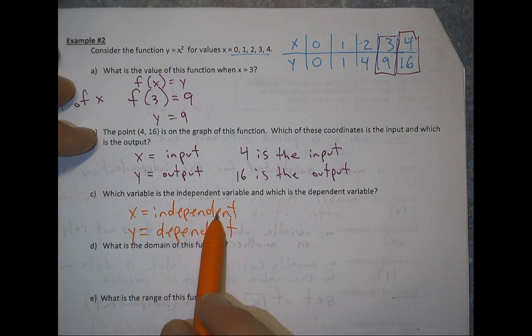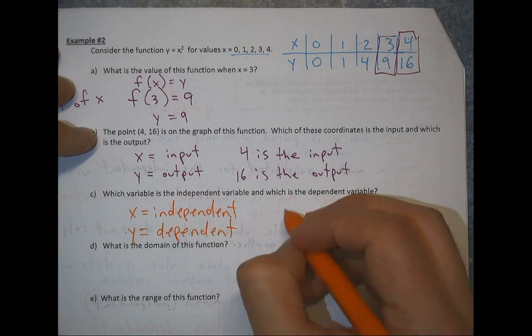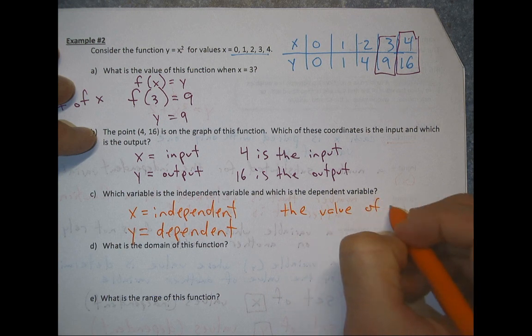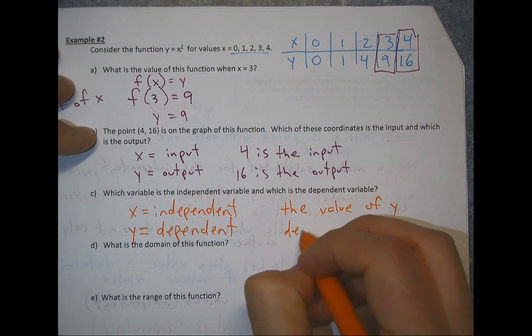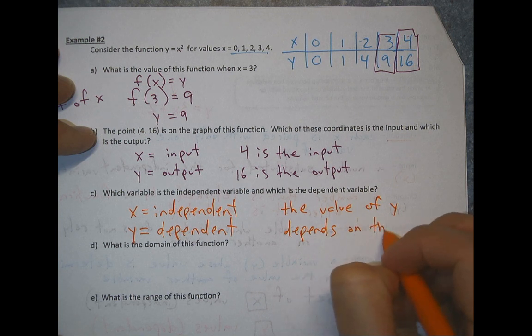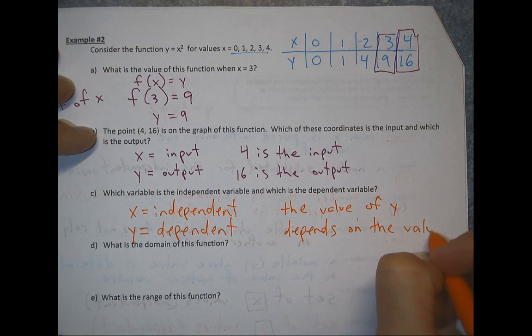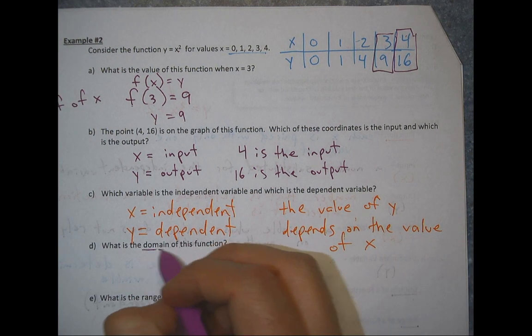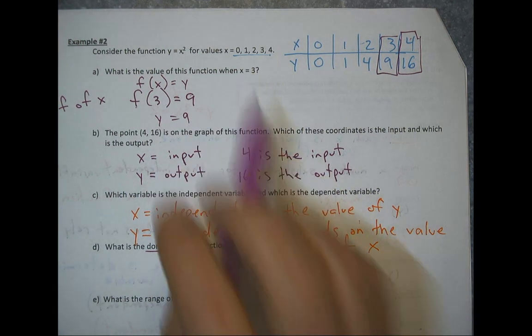So x is independent. And we can say that the value of y depends on the value of x. As x changes, so does y. All right, what's the domain of this function? Domain is all the possible x answers for this specific one.